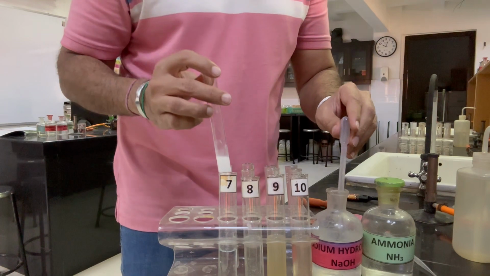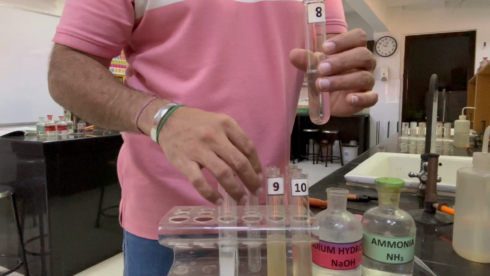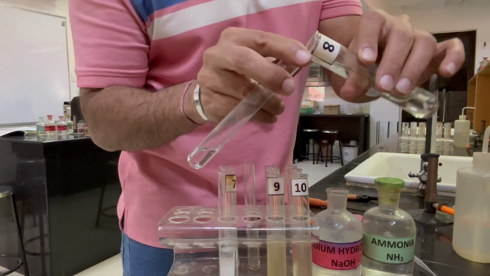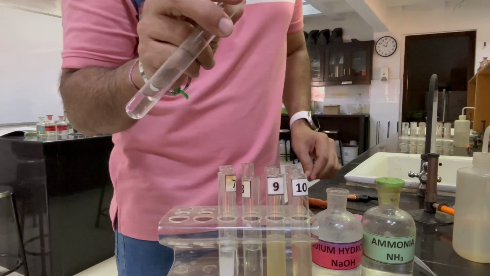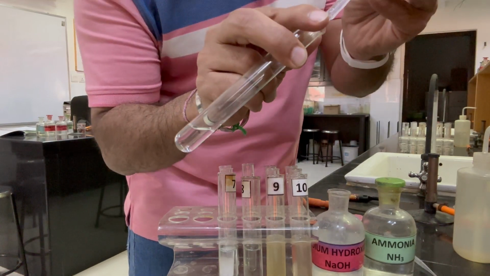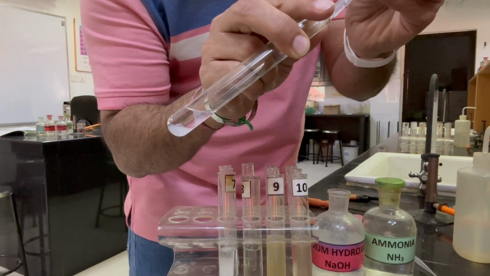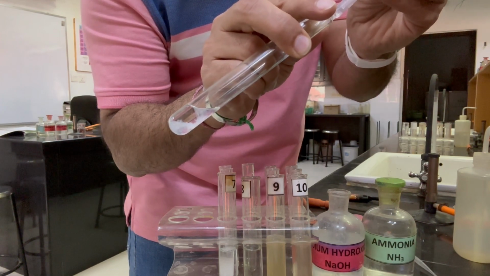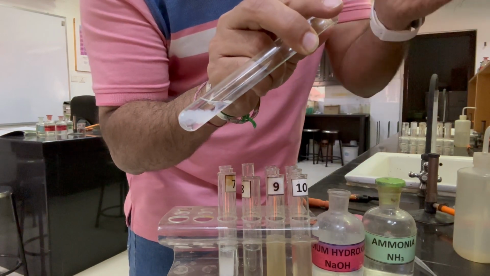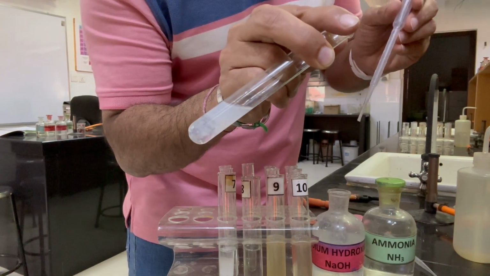Now let's move on to FA8 in a test tube, 1 centimeter depth of FA8. Again, we add a few drops of sodium hydroxide first, and we see white precipitates forming. And if we add in excess, those white precipitates are not dissolving.